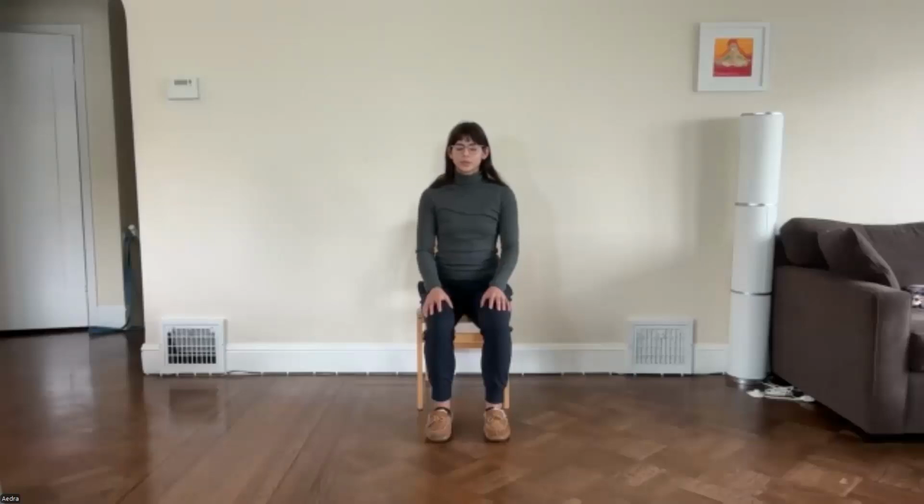Then begin to notice where you feel the breath within the body. Maybe allow that breath to slow down just a little bit.